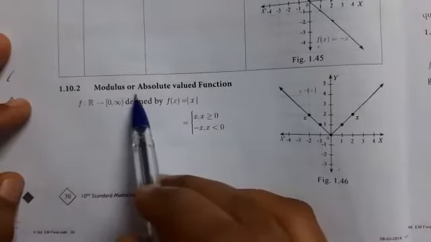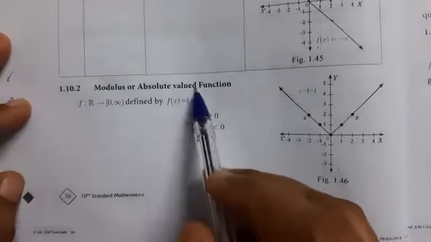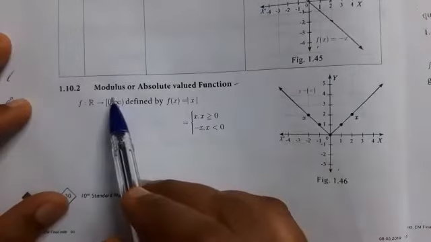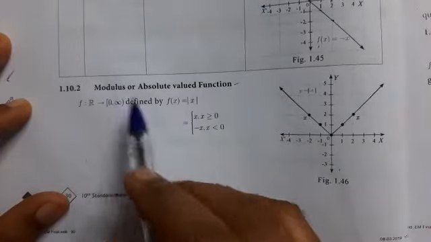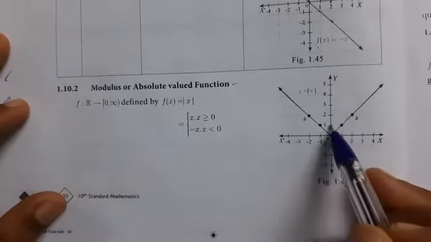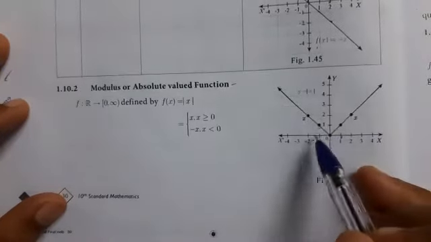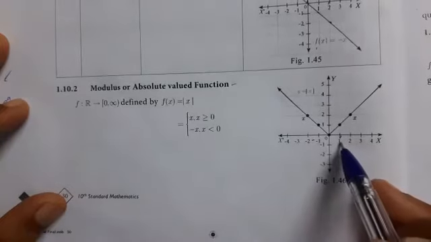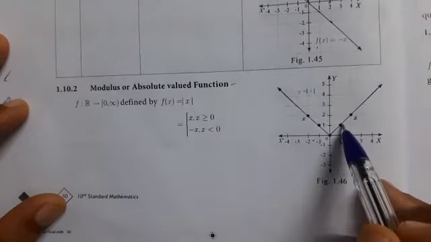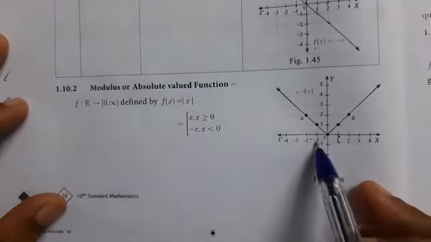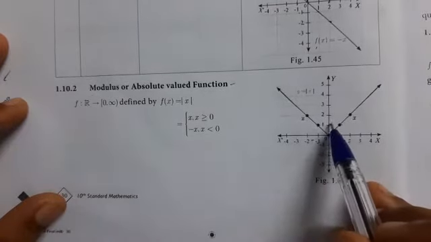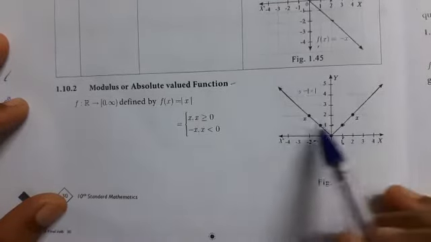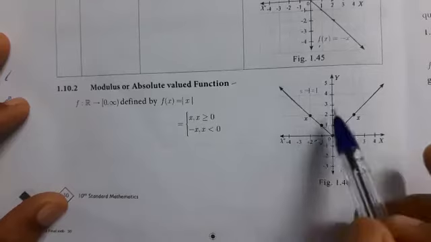Next one, modulus or absolute valued function. What is the meaning for modulus? For positive also positive, for the negative also positive. If you take 1 for f of x, you will get 1. If you take minus 1 also, you will get 1. For positive and negative number, the answer is always positive.